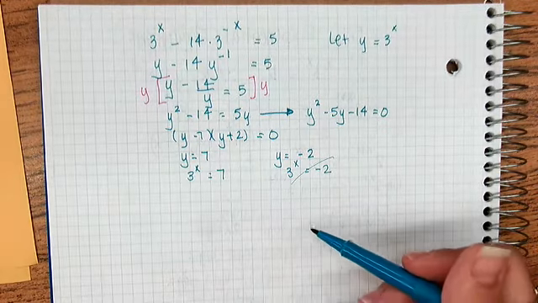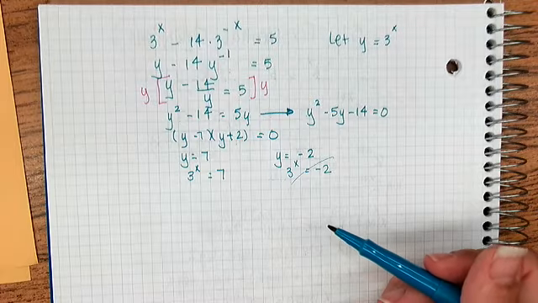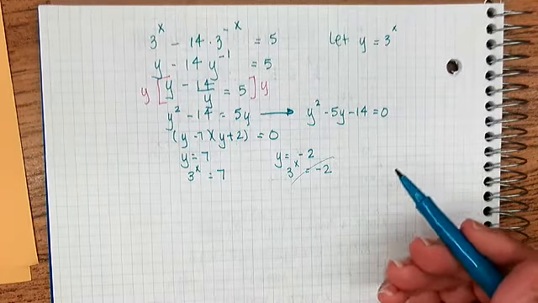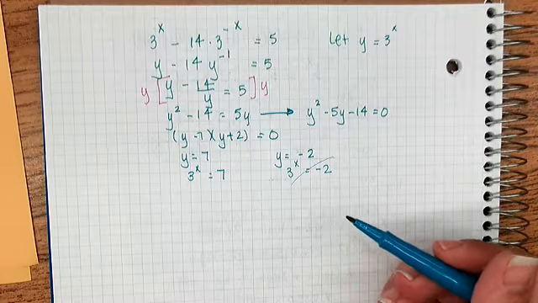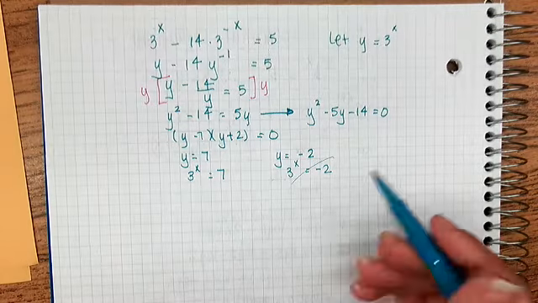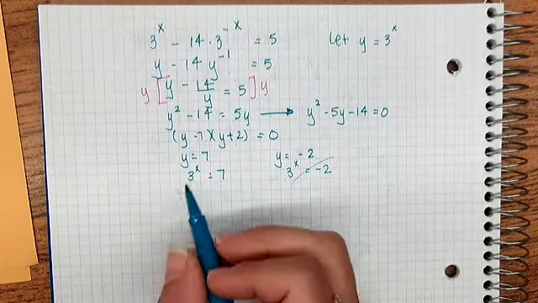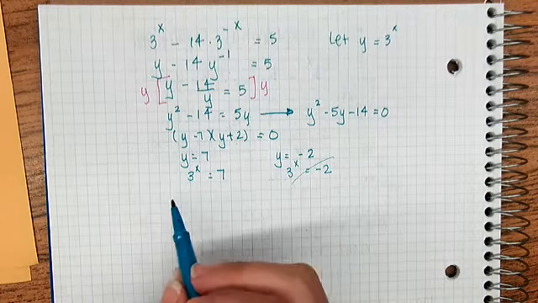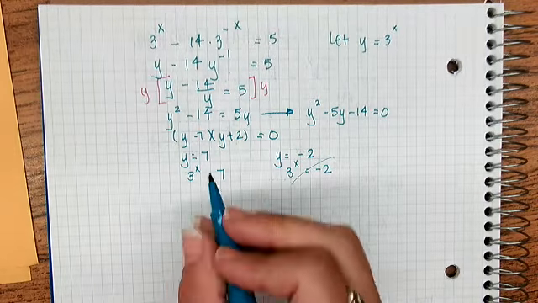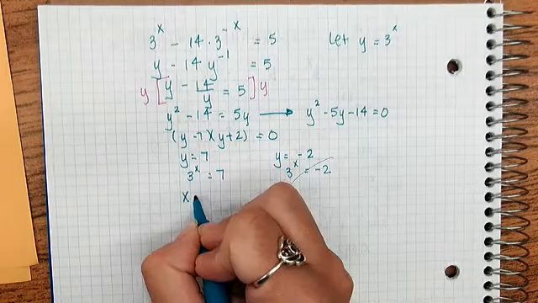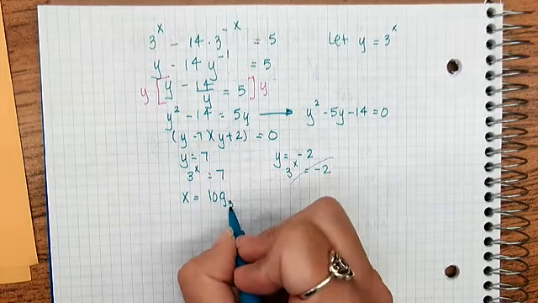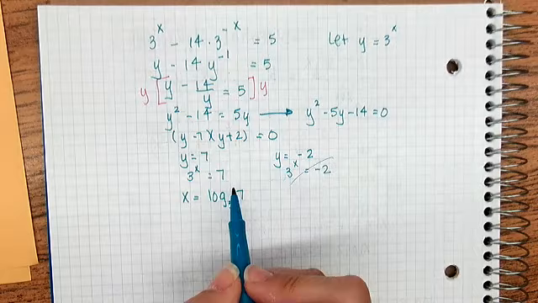Is it always going to be an answer that doesn't work? No. I wish I could tell you that there was some set pattern of here's when you're going to get 2 answers, here's when you're going to get no solution. There's really no set pattern. 3 to the x equals 7. This is a solution. X should be between 1 and 2. The proper answer is x equals the log base 3 of 7.